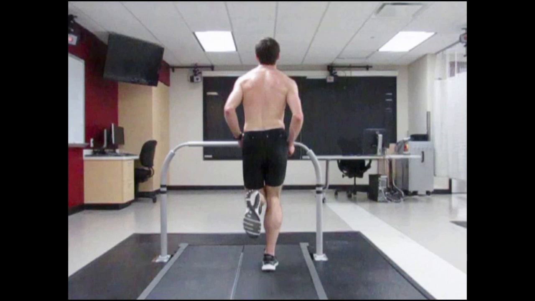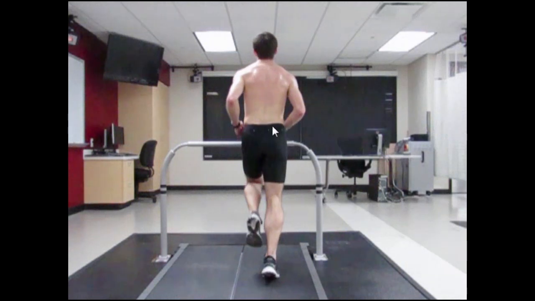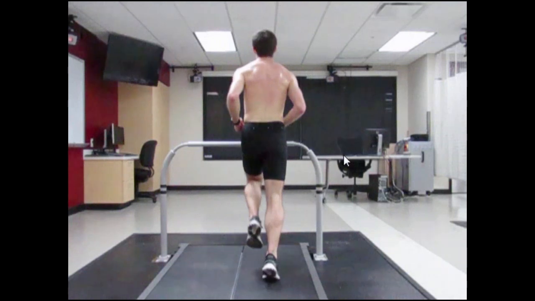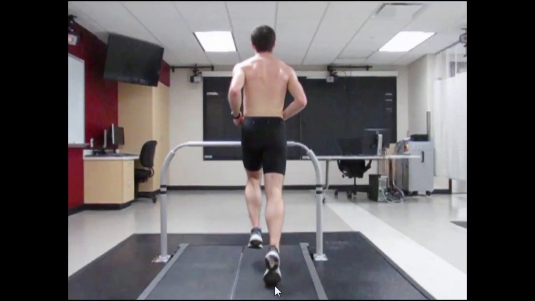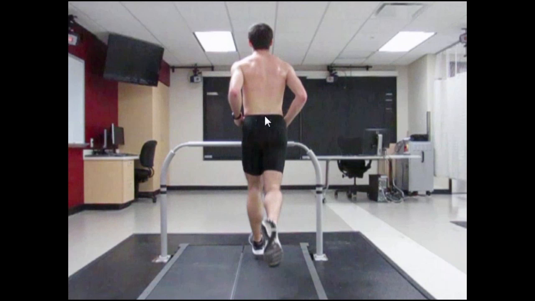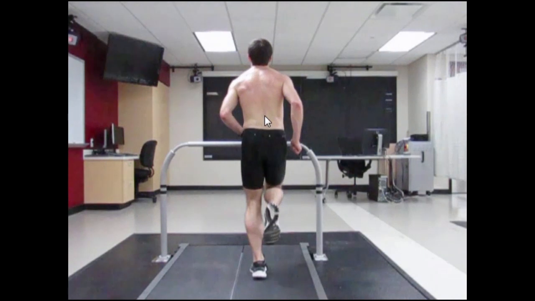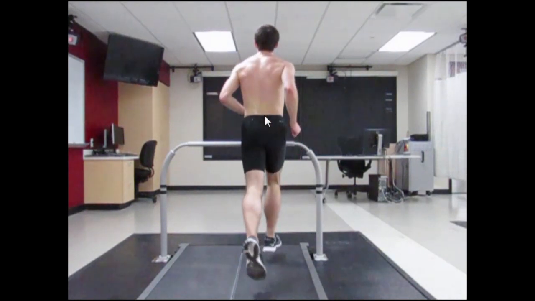Now, as we advance forward into our running stride, that contralateral pelvic tilt is reduced back into a more neutral position. The trunk correspondingly is in more of a neutral position with respect to the vertical, and it remains so through the push-off aspect of the gait cycle. This view also allows us to appreciate the amount of vertical displacement, mid-stance being its low point, mid-flight being its high point.